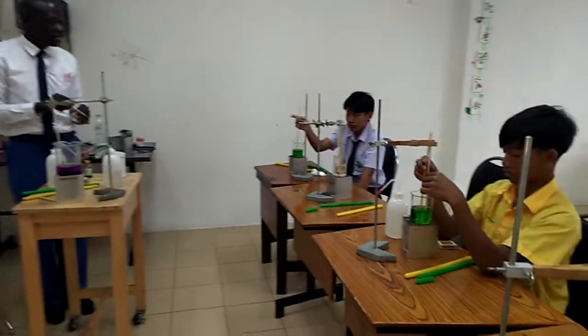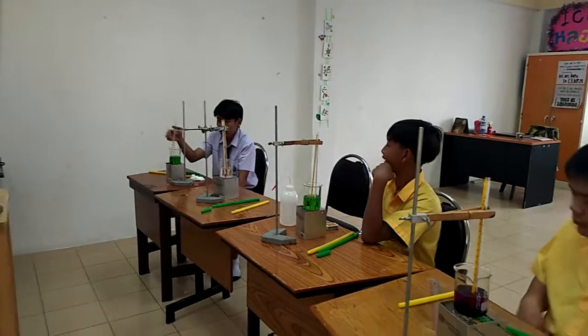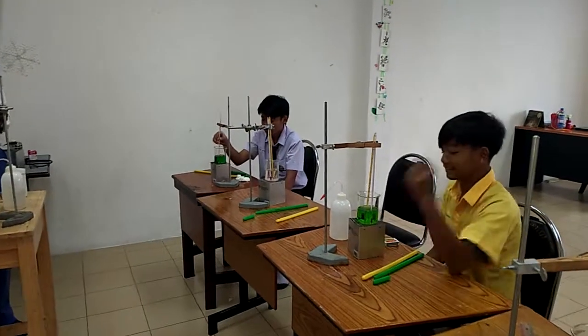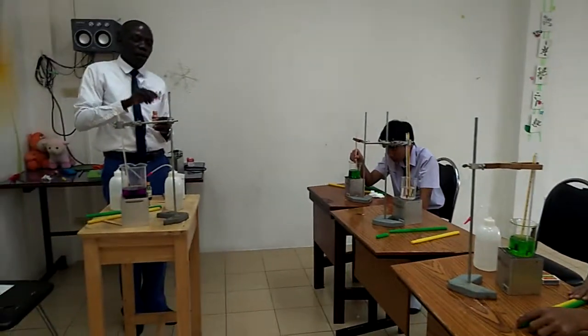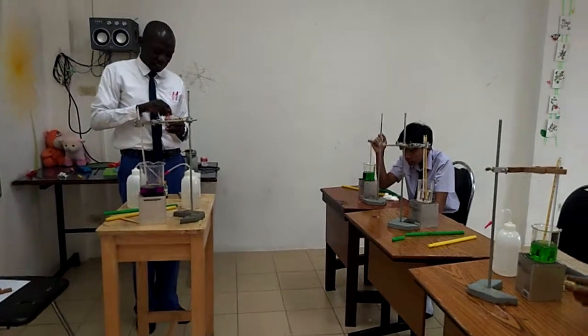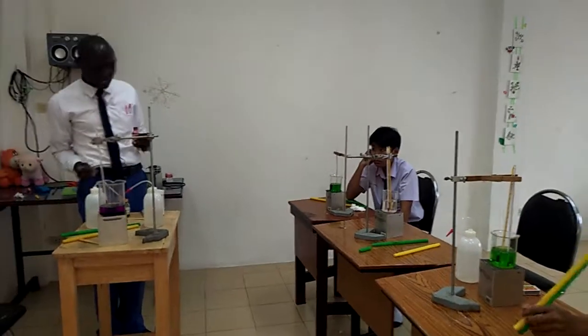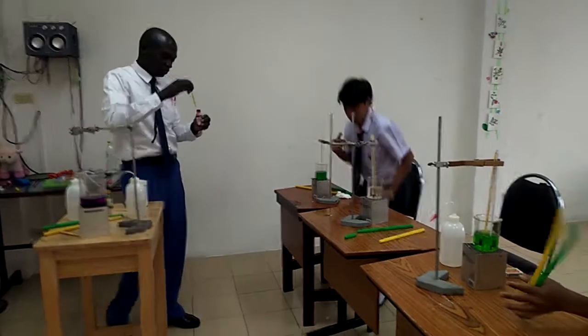Then we are going to use the lighter and we start heating until everything... Your permanganate temperature must increase. Get the lighter, then you light, and then you heat. Start heating.